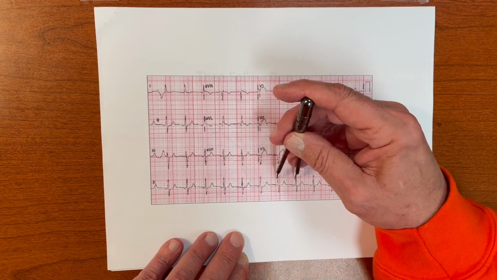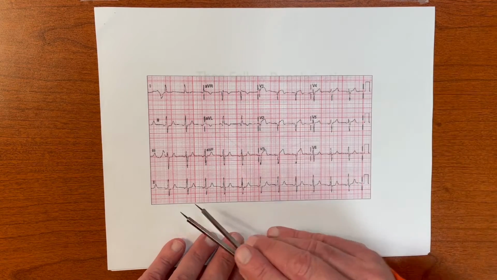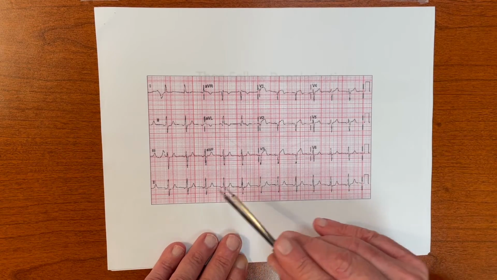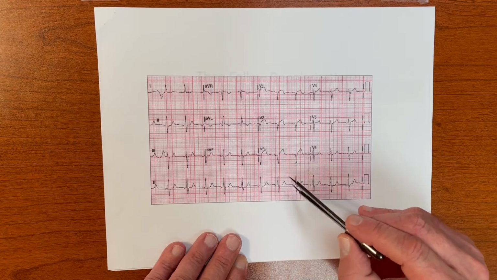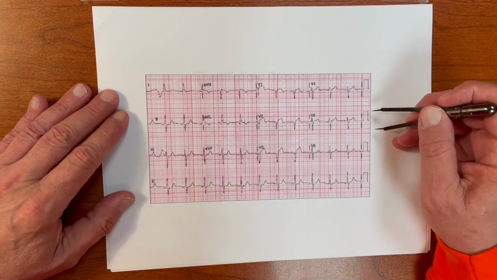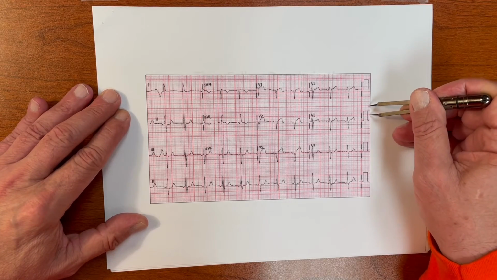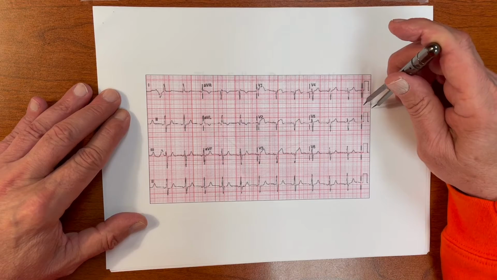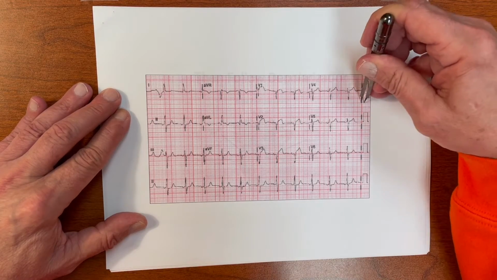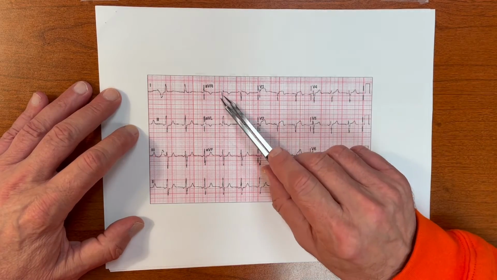It's regular. Notice I go all the way across, all the way to the end. It's regular. 1, 2, 3, 4, 5, 6, 7, 8, 9, 10, 11. Okay, 66, 70 is a physiologic rate. Here my calibration bar is over here. They're two large boxes. There it is, one across. There it is. Lead placement.